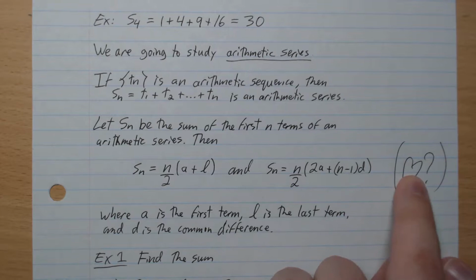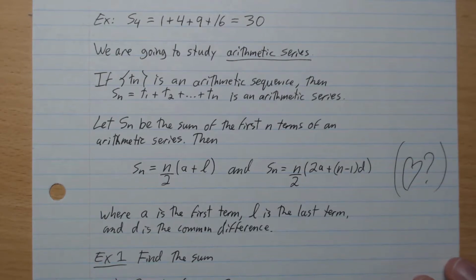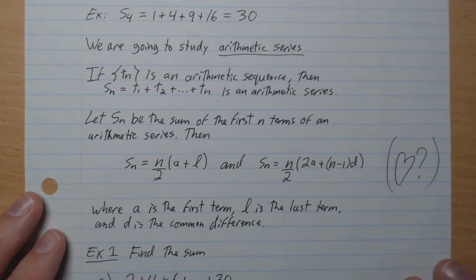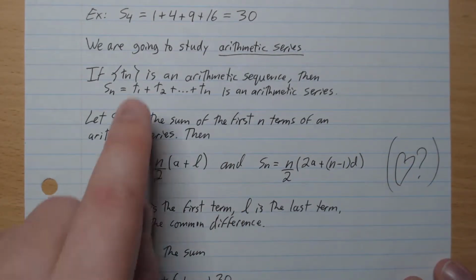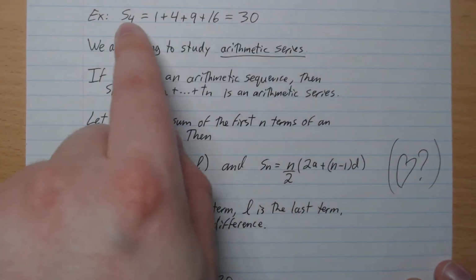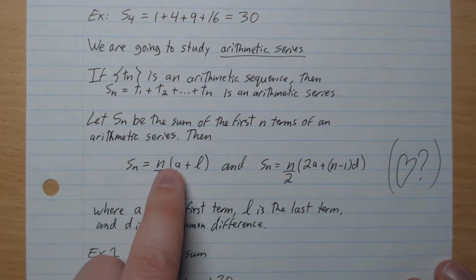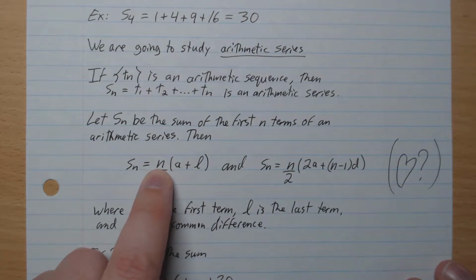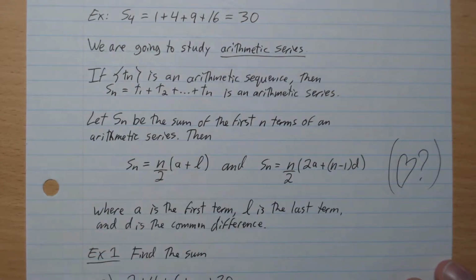And so this is a good question to ask your teacher: are these equations that you have to know by heart, or will they be given to you on a test? And so this is really quite extraordinary. We can calculate the sum of an arithmetic series using only the first and last terms and the number of terms, like that. So that's really interesting.